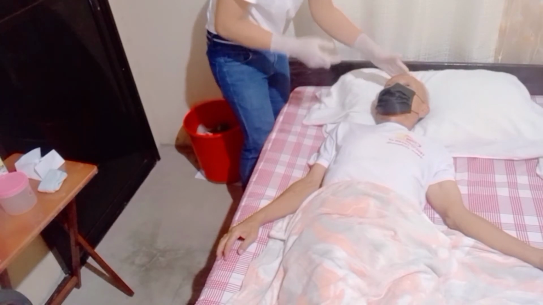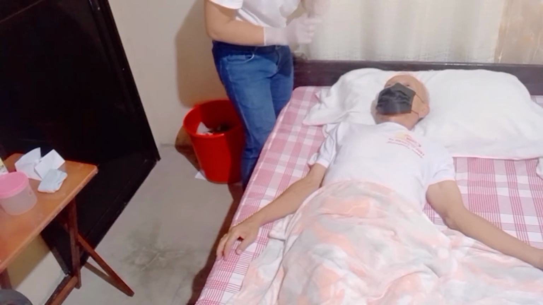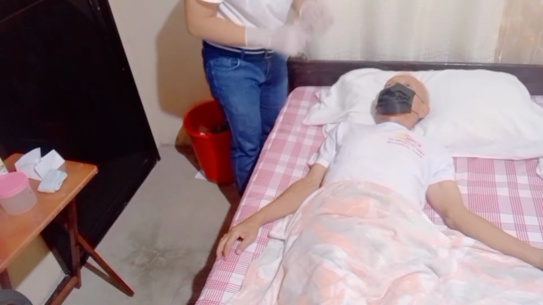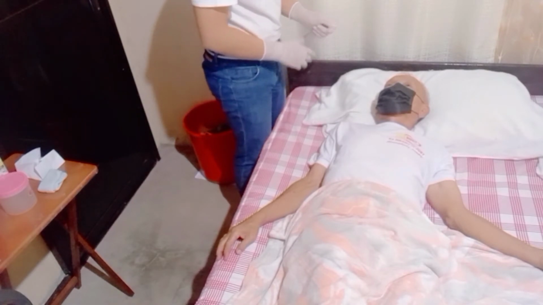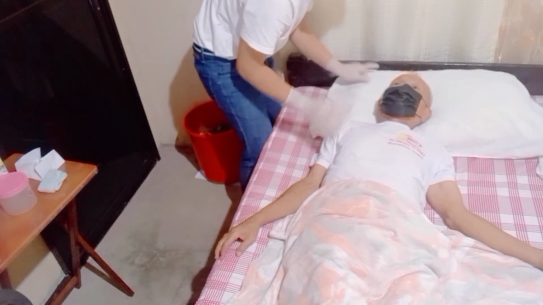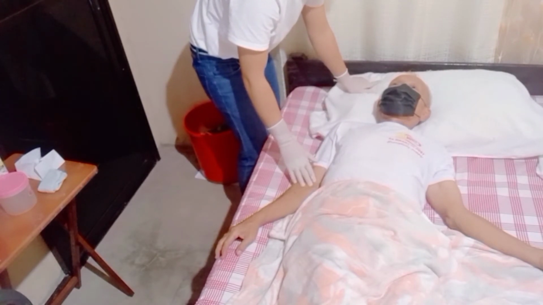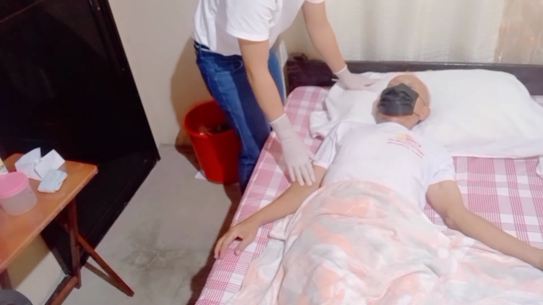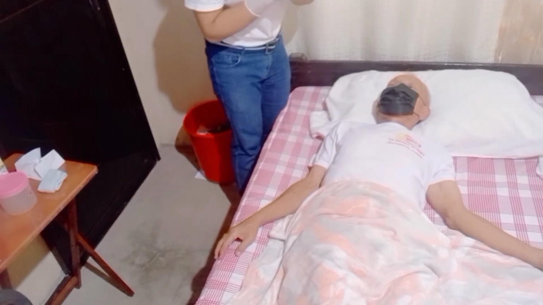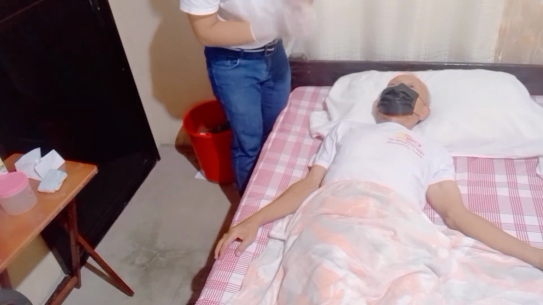And the next step that we're going to do after combing it is we need to place the patient in a comfortable position. Okay, sir, are you comfortable with your position? Yes. Okay, so our patient is comfortable with his position.